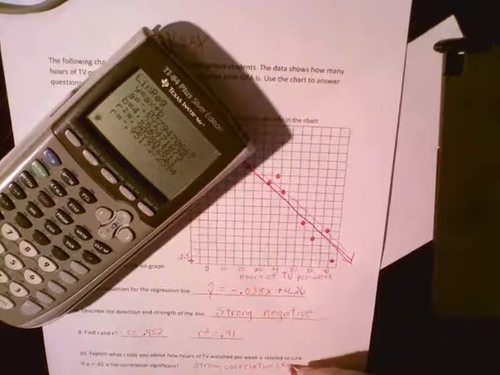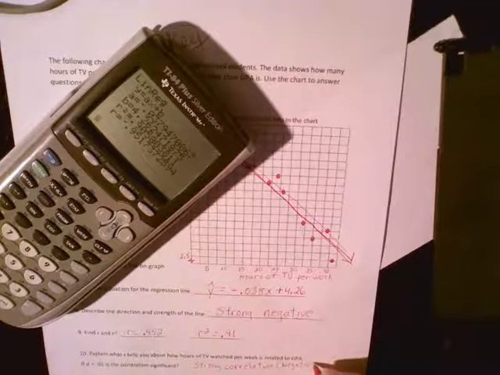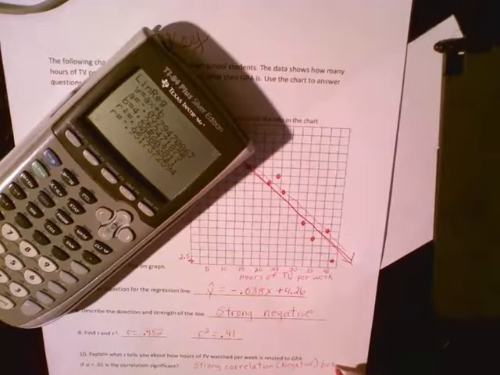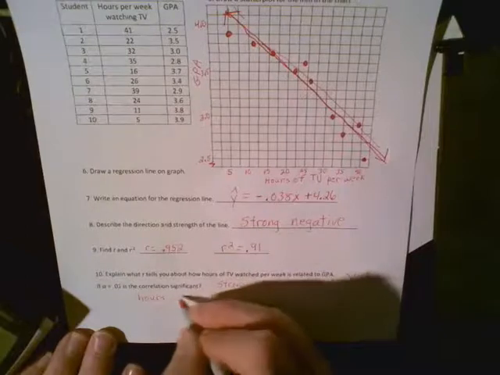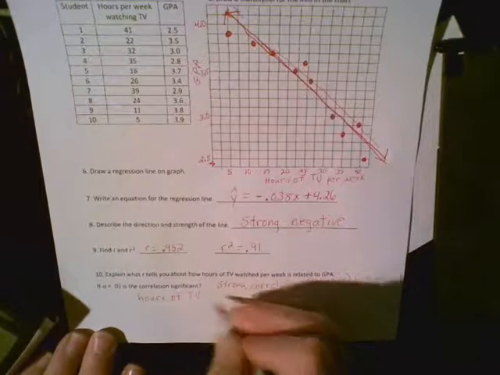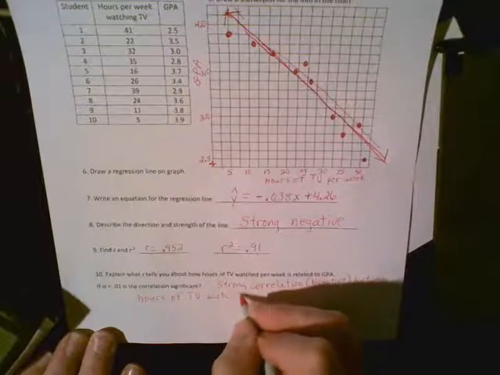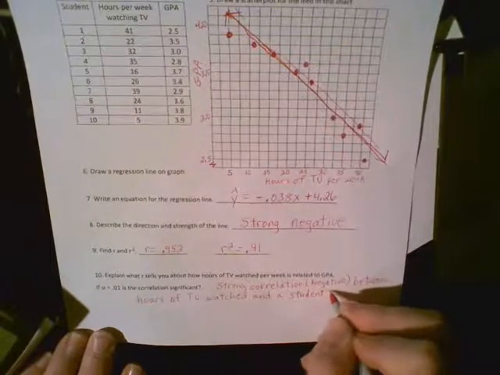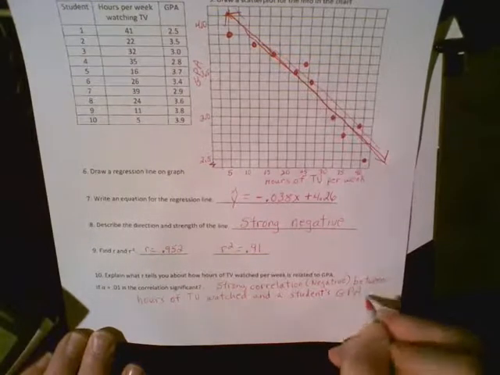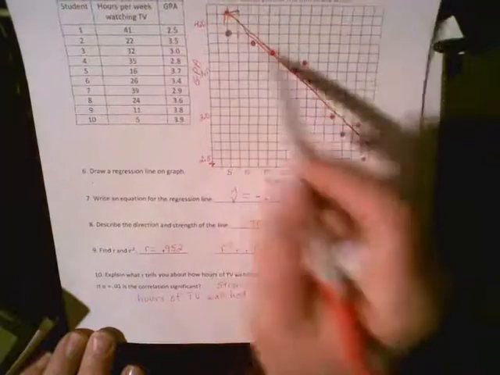There's a strong negative correlation between hours of TV watched and a student's GPA. So the more hours of TV you watch, the more your GPA goes down.